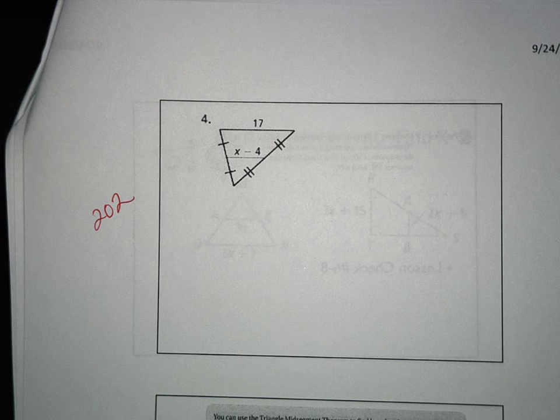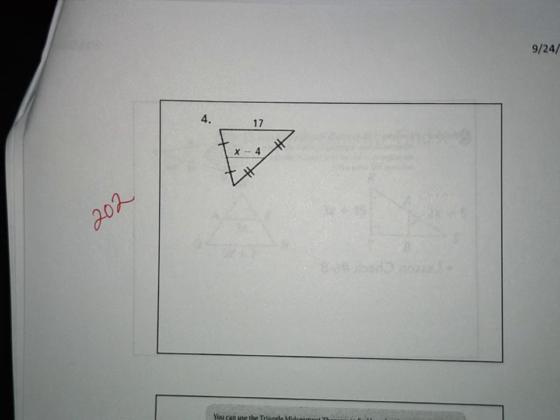Good question. That's what we were just doing. This is small.